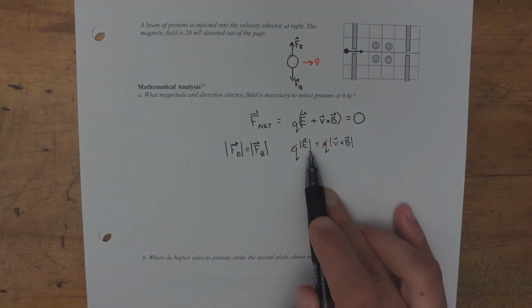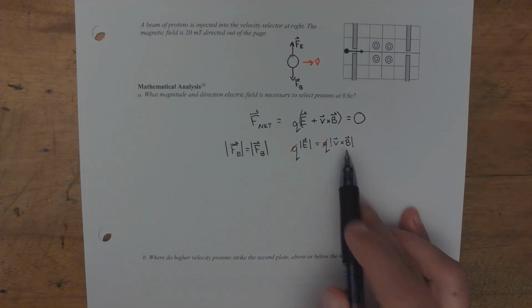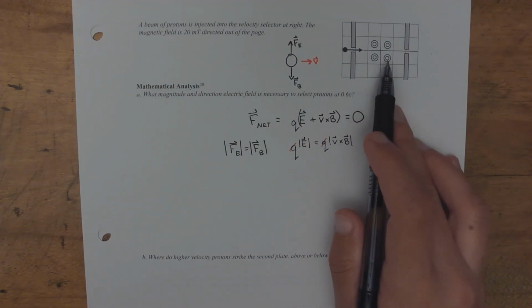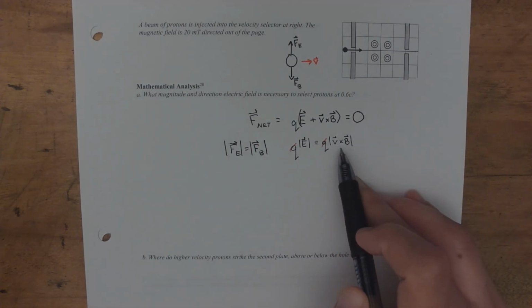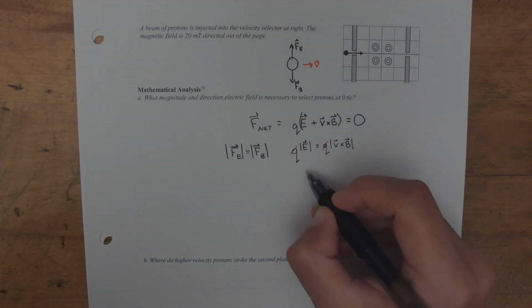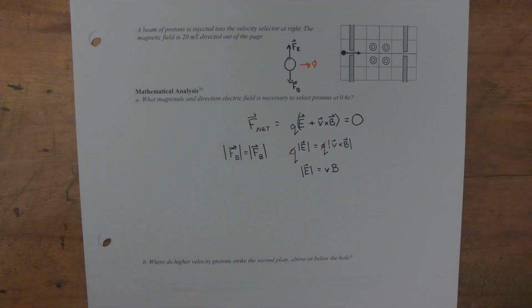Okay, so I can find the magnitude of the electric field by taking the cross product here, but the velocity is perpendicular to the magnetic field and I really only need the magnitude, so the magnitude of the cross product would be the magnitude of the velocity times the magnitude of the magnetic field times the sine of the angle between the two, but the angle between the two is 90 degrees. So I can just say the magnitude of the electric field is equal to velocity times B.